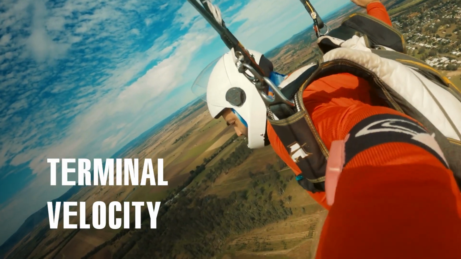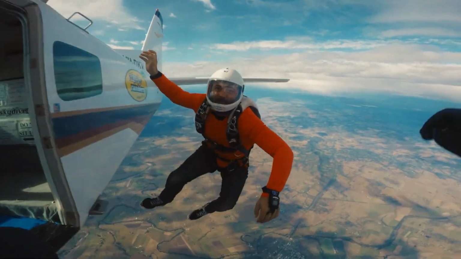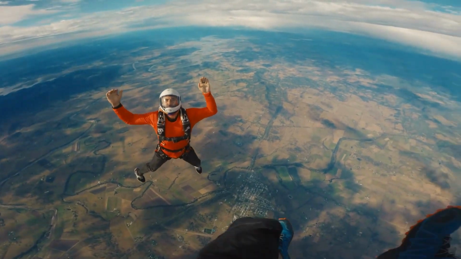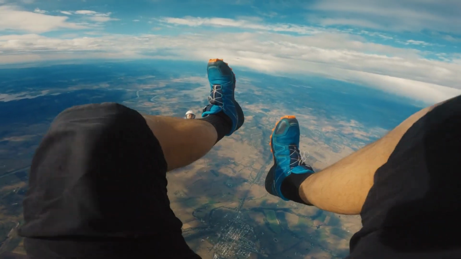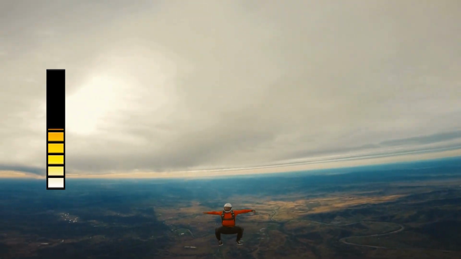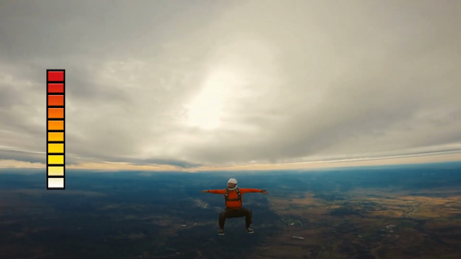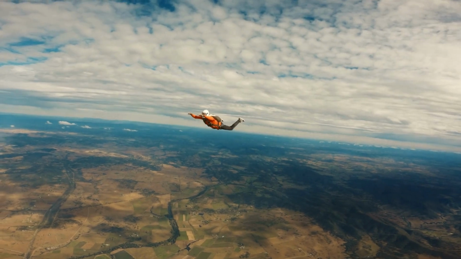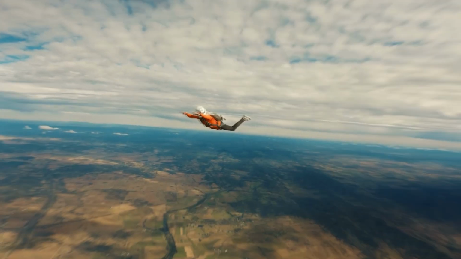Terminal velocity. After exiting the aircraft, your body will rapidly pick up speed as you fall toward the earth, and within about 10 seconds, you will reach your top freefall speed. This is also known as terminal velocity.